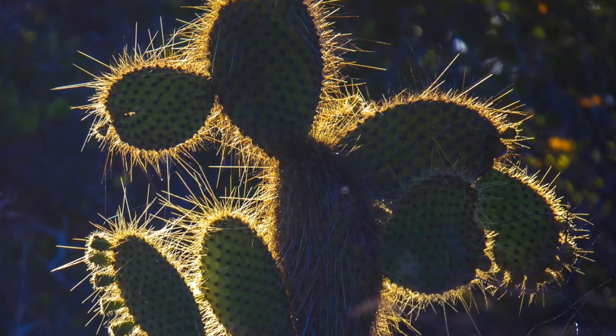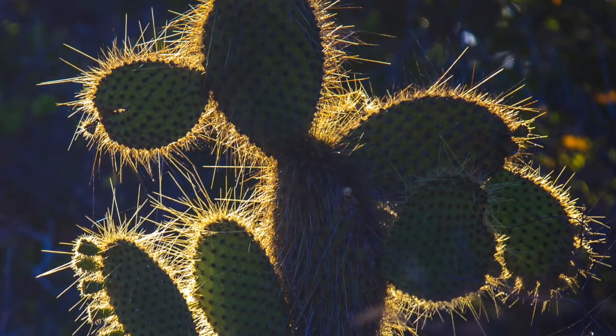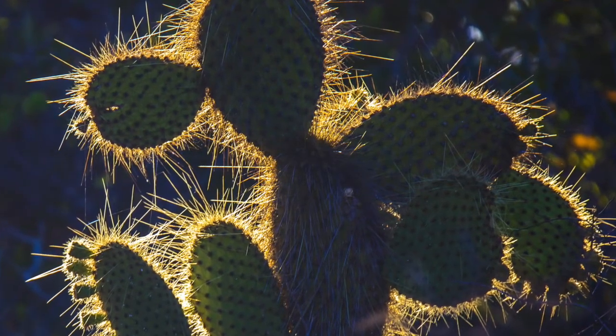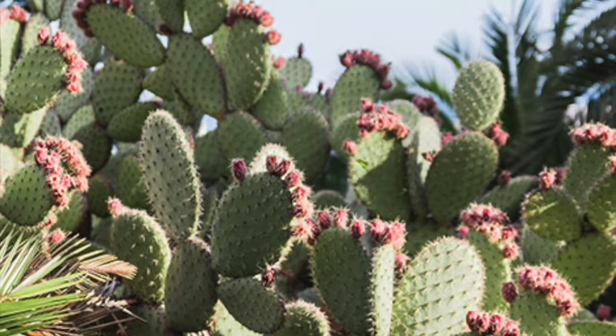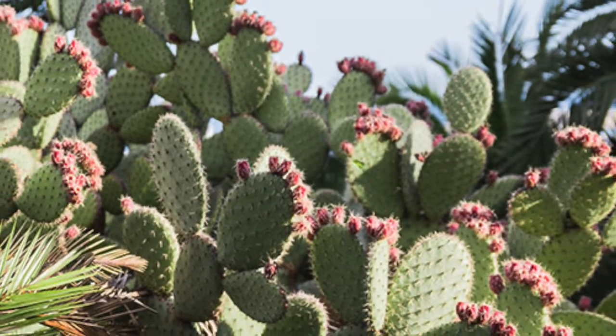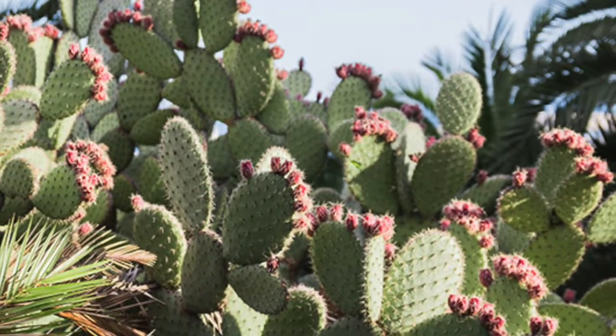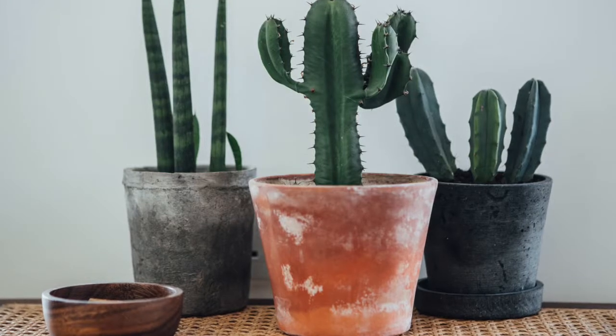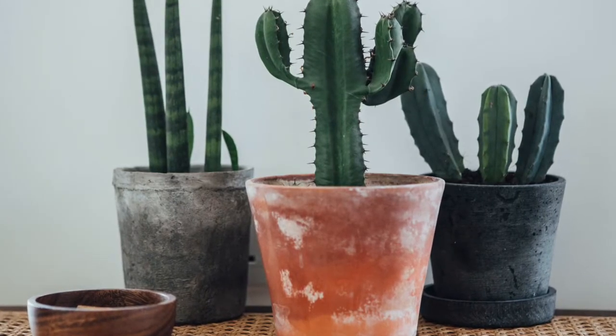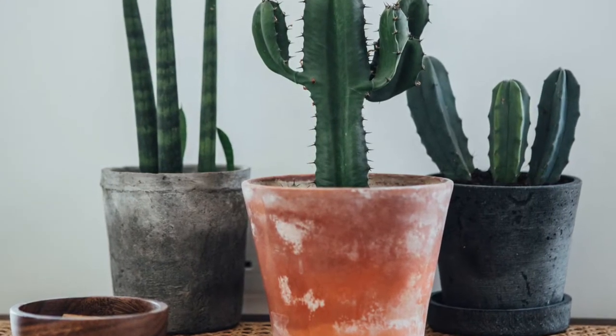Some grow on top of each other, while others grow as a new plant. Some have really pretty flowers at the top that then turn into more cacti. A lot of people have their cacti at home because they are very easy plants to take care of.